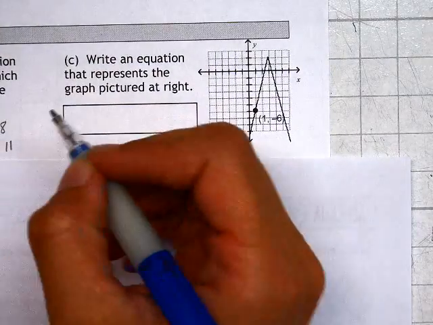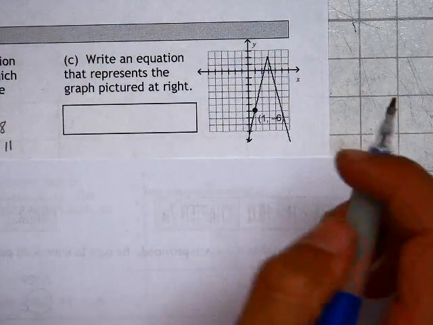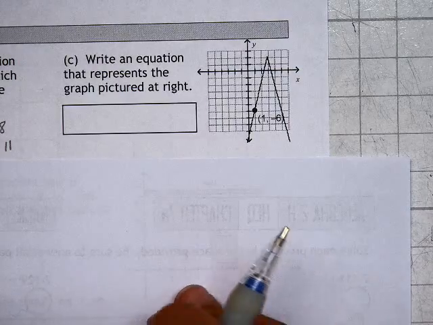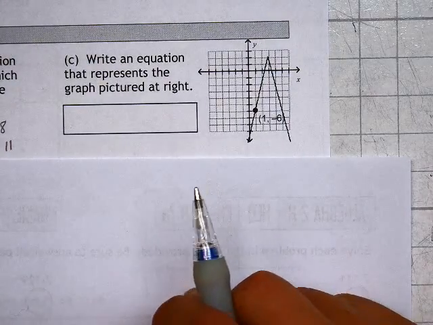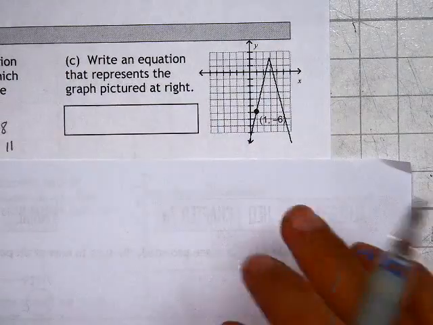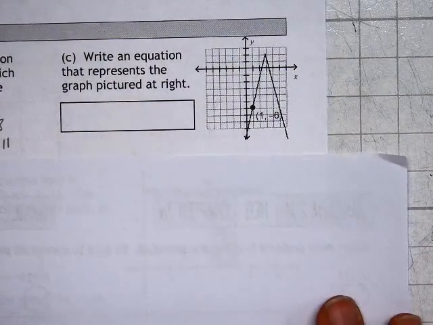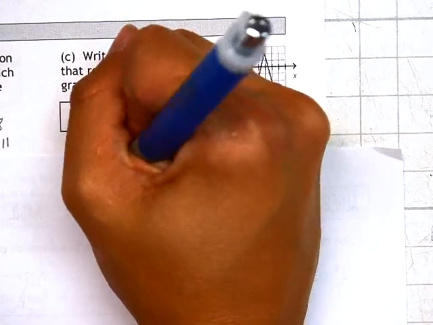For concept 3, question C, we're going to be asked to write an equation that represents the graph that we see drawn. This is the graph of an absolute value function, that V shape. There were several important features that we needed to remember about an absolute value function.